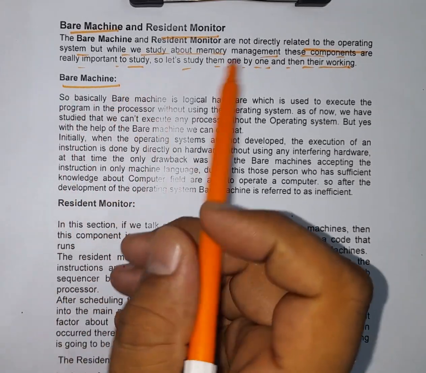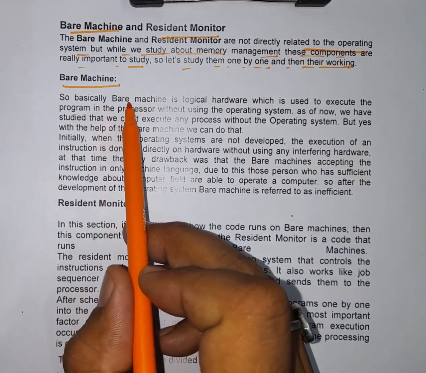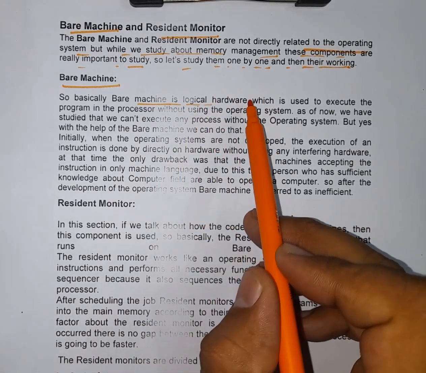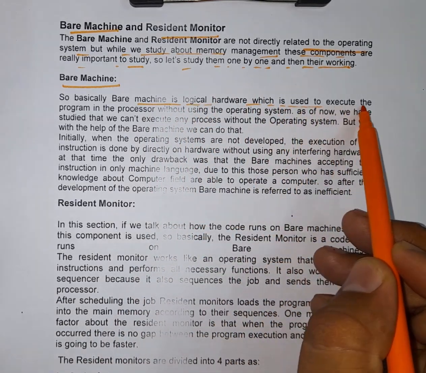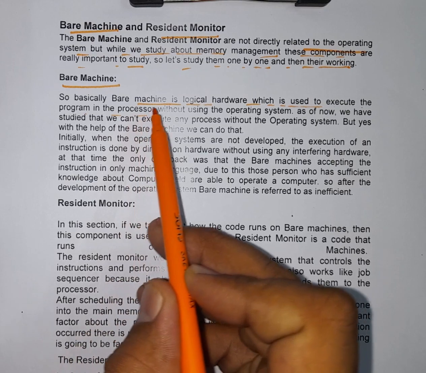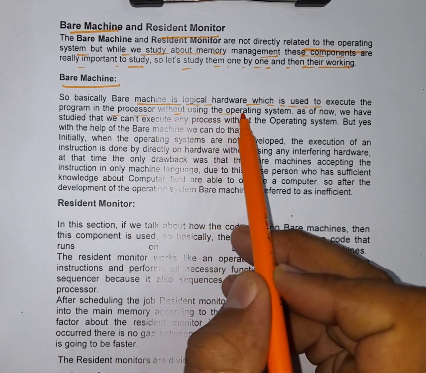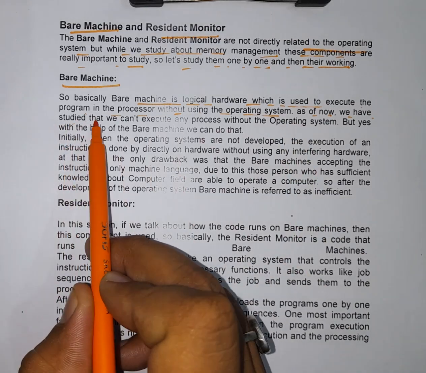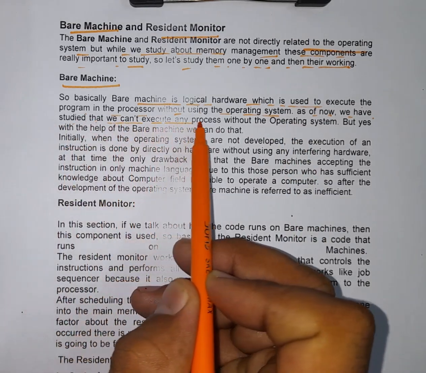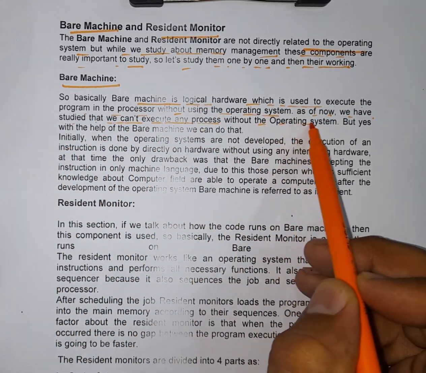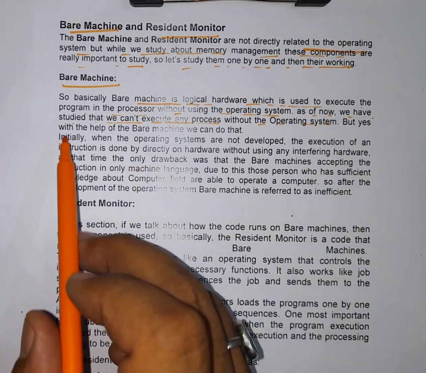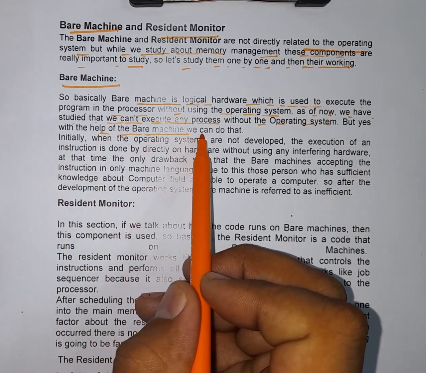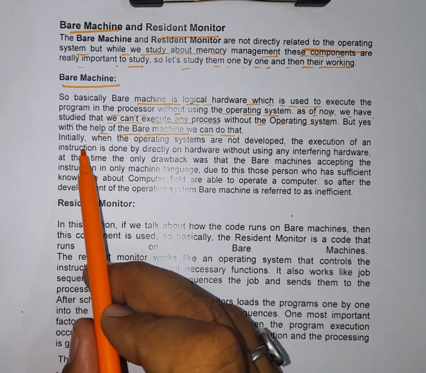Then what is the Bayer machine? So basically, Bayer machine is the logical hardware which is used to execute the program in the processor without using the operating system. As of now, we have studied that we can't execute any process without the operating system. But yes, with the help of the Bayer machine, we can do that.